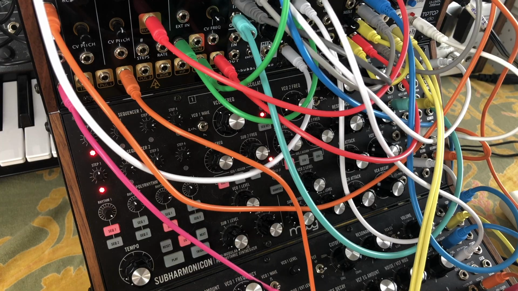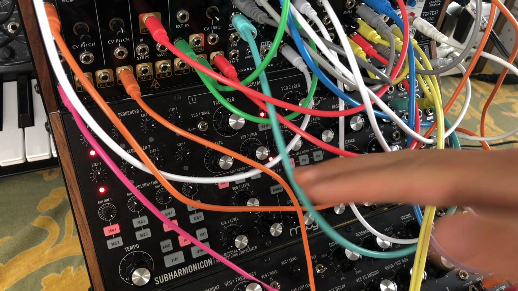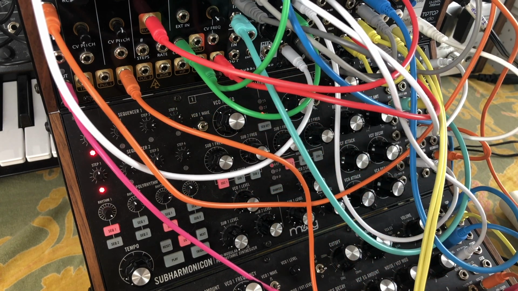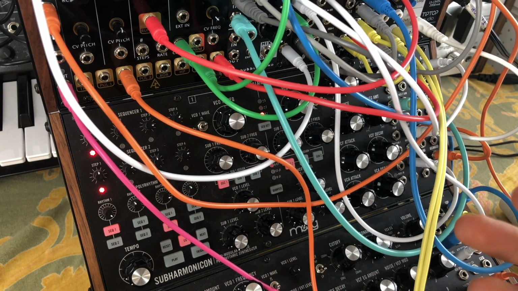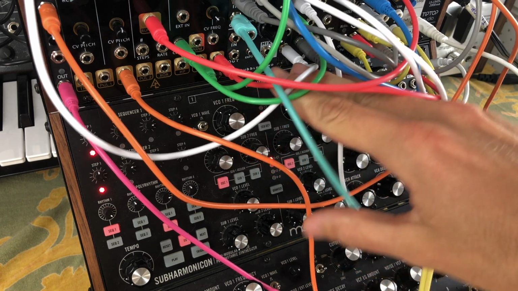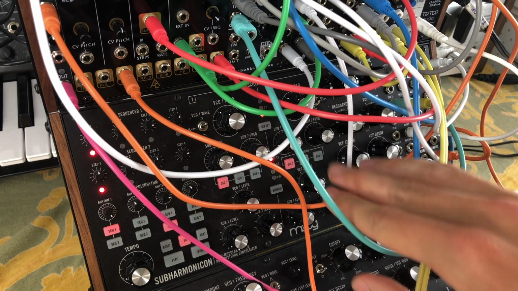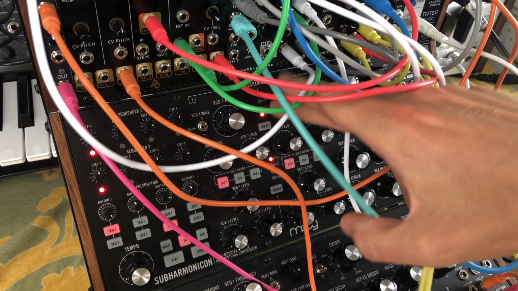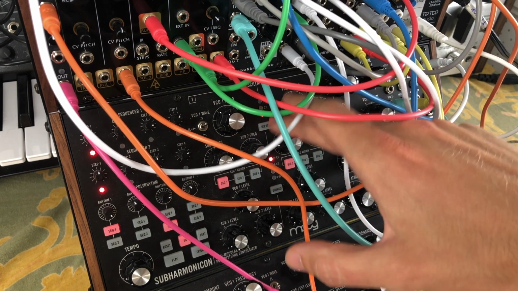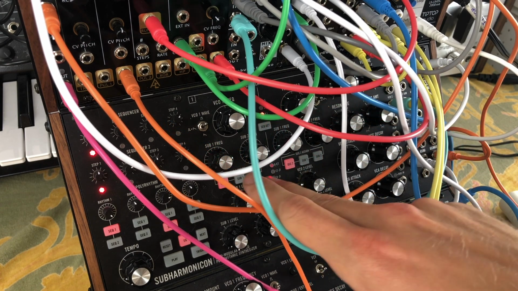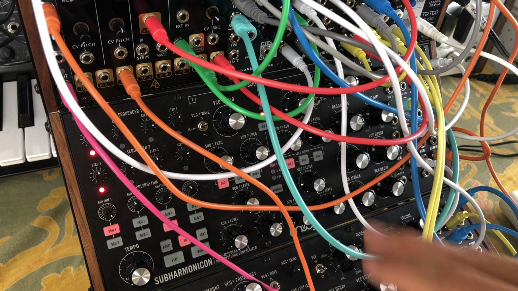Let's take a look at the oscillator section. Sorry about all these cables. I just didn't want to unpatch all this. So far, the easiest way that I found to tune the oscillators is just to set VCO 1 and 2 to the same note, set the sequence octave here to be plus or minus 1, and set the quantize to be the 12-tone equal tempered scale.